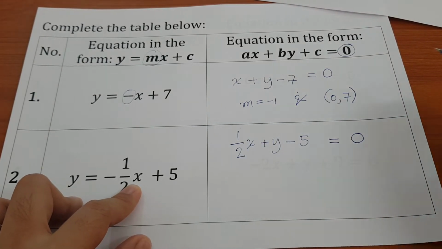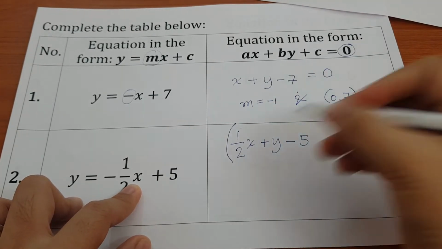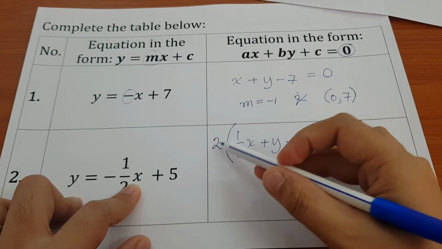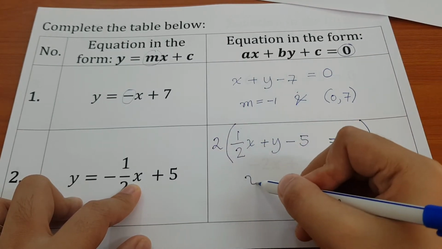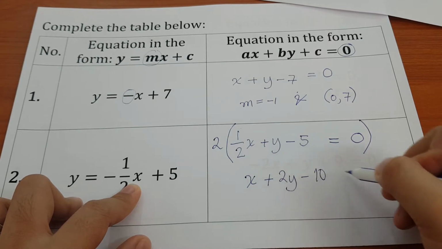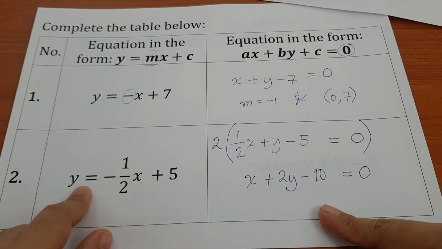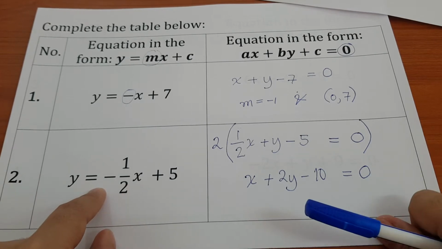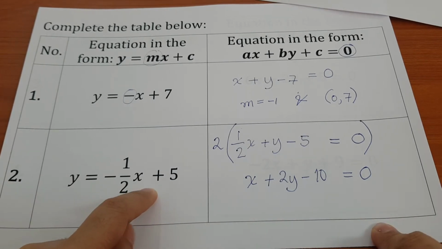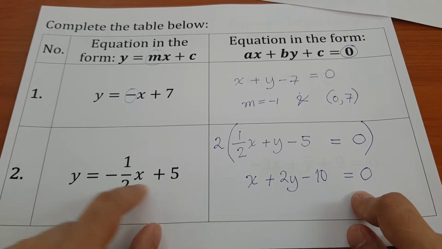We multiply all sides by 2. 2 times 1/2 x gives x plus 2y minus 10 equals 0.